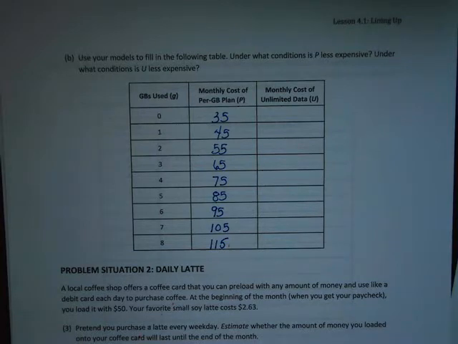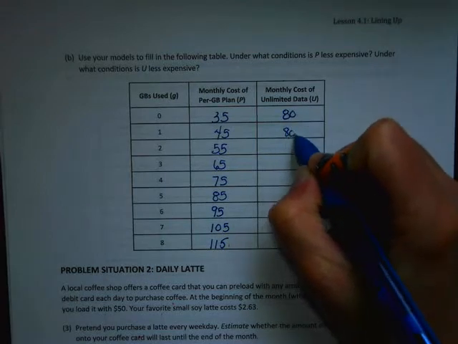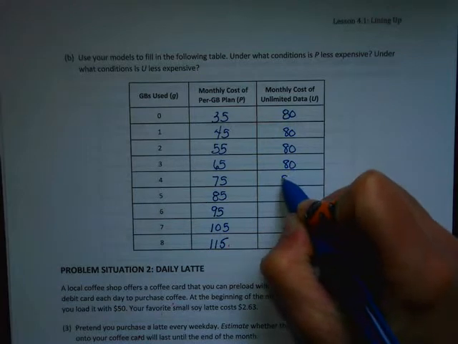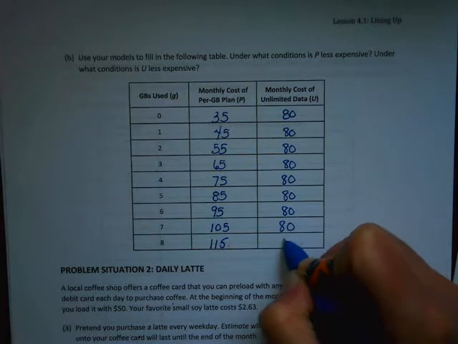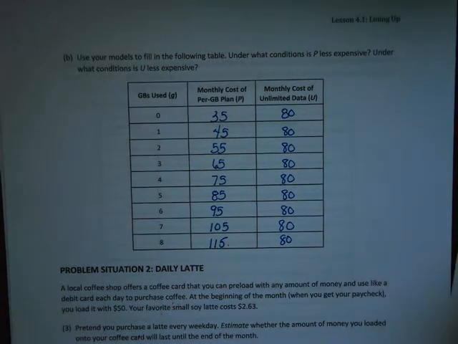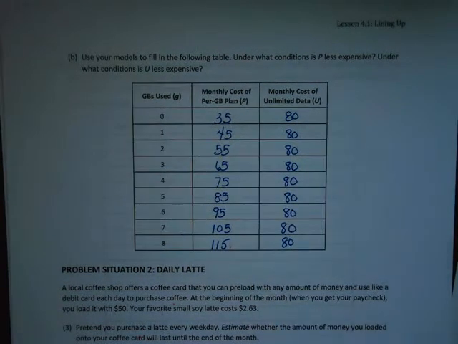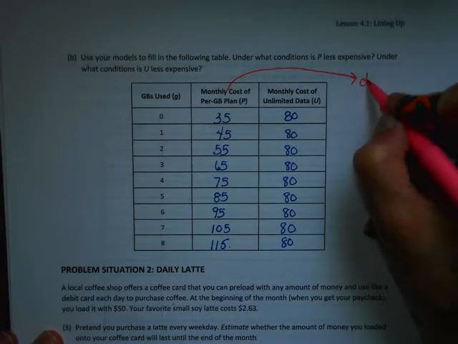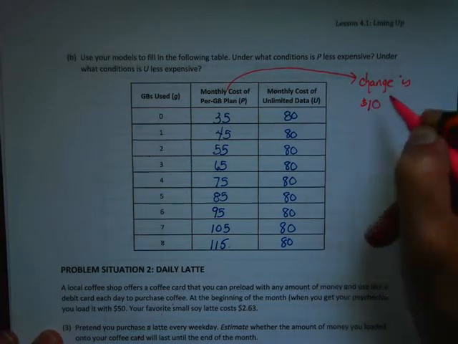Now this plan was a constant, right? So there is no change, or the change is 0. So the slope of this line would be 0. Okay, so I'm going to label this. I'm going to call it the pink plan. The change is $10. When we talk about change, another word for change is slope.